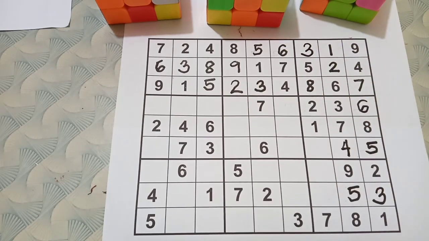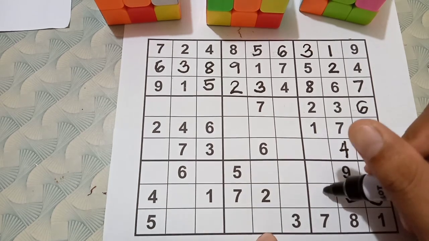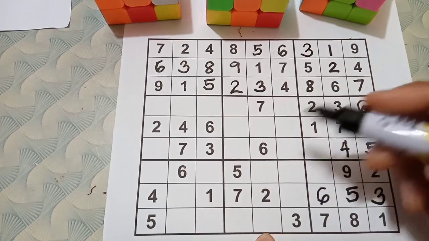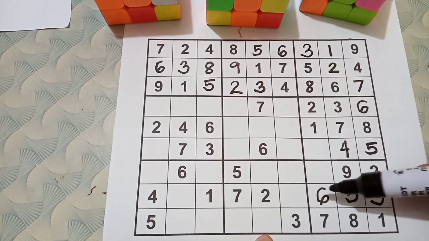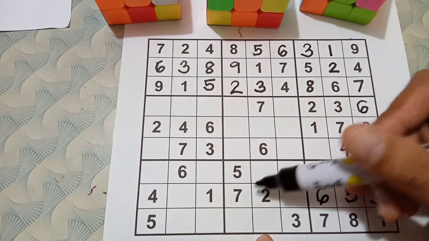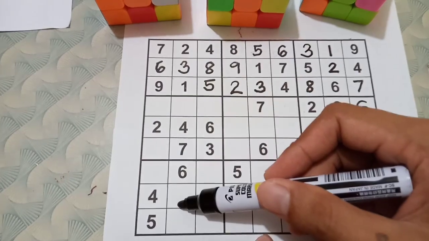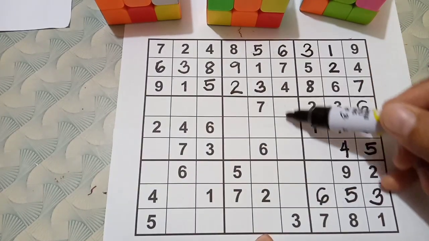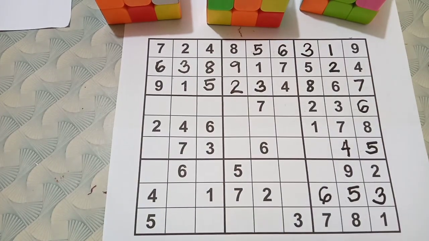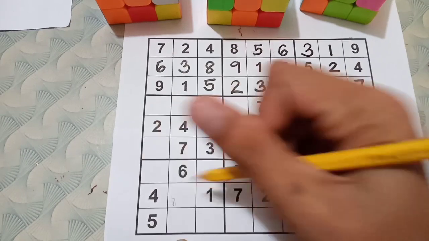Therefore, 6 should be in this empty box.